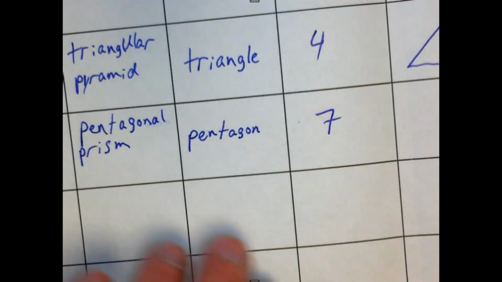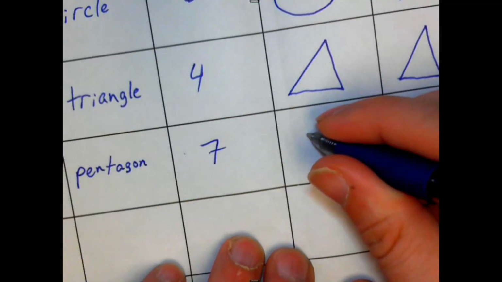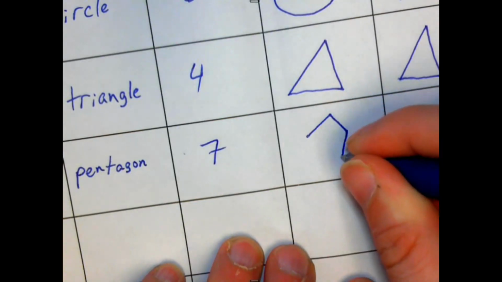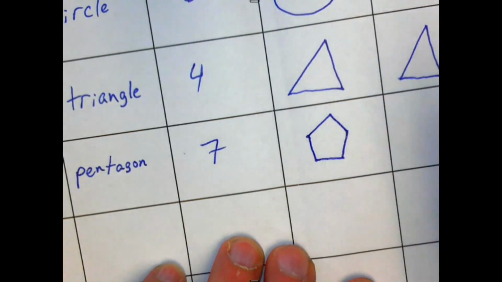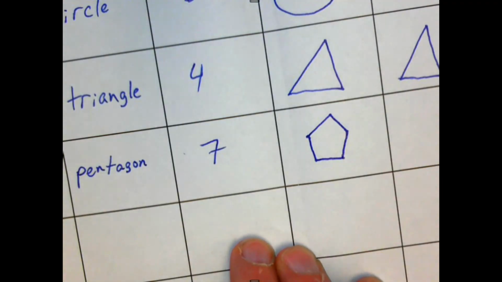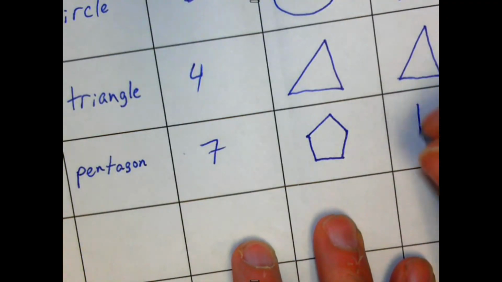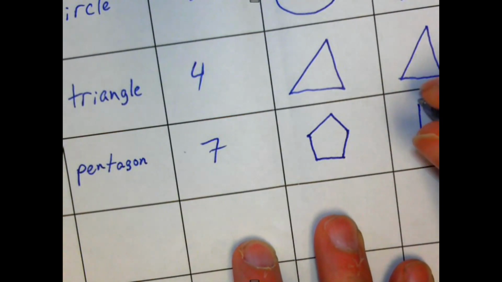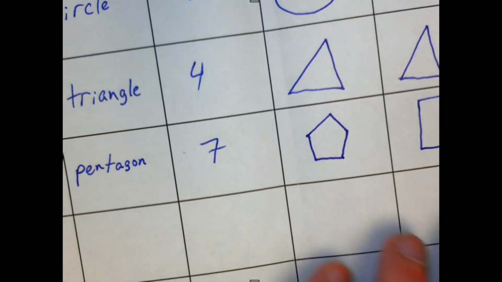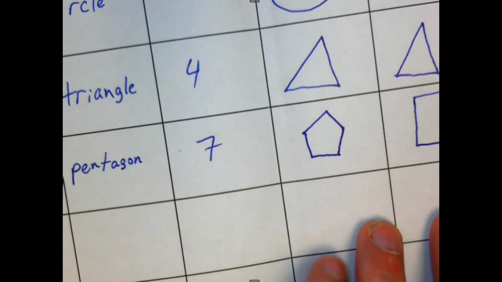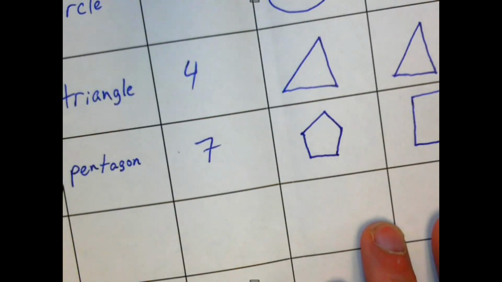If you were to slice it parallel to the base, you would have a pentagon, of course. And if you were to slice it in half vertically, you would get a rectangle, just like you do with a cylinder. And then if you were to slice it diagonally, you would get a somewhat thinner pentagon than the one you have with the base.